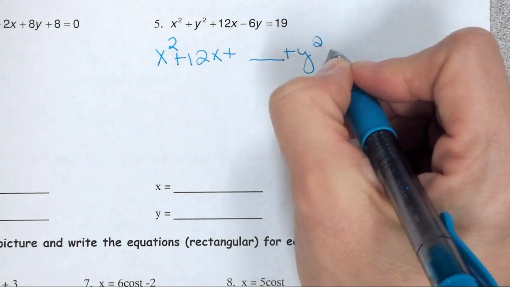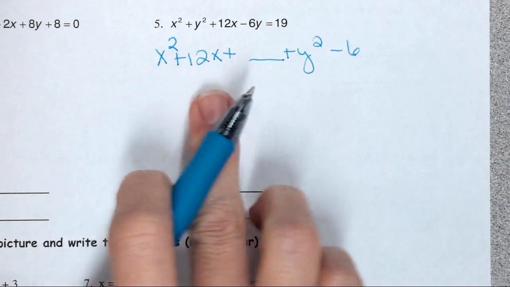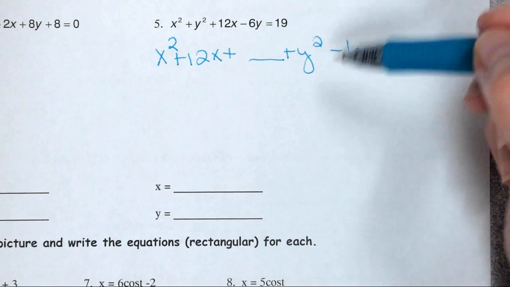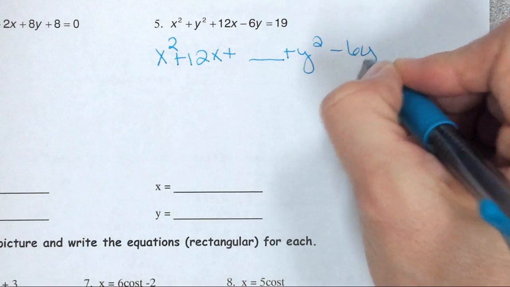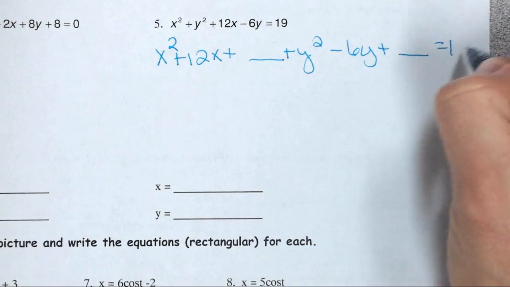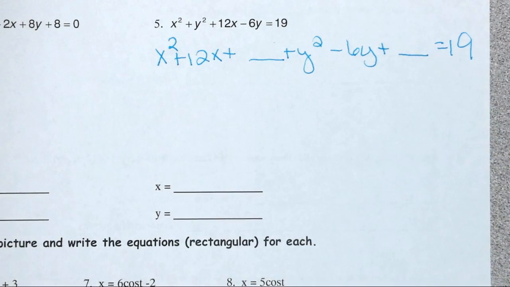Okay, so you should be done. I put my two x's together, x squared plus 12x. I left some space because I'm going to complete the square. Y squared minus 6y. I left some space. The 19 is already on the other side, so we're good. Questions on step 1? Okay, the rule we said was we're going to half it, square it, what?